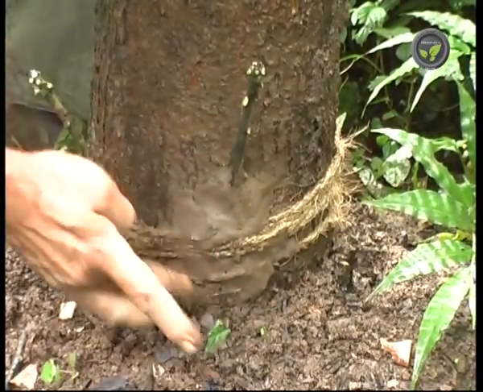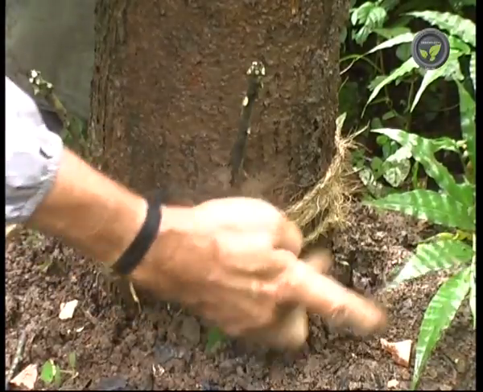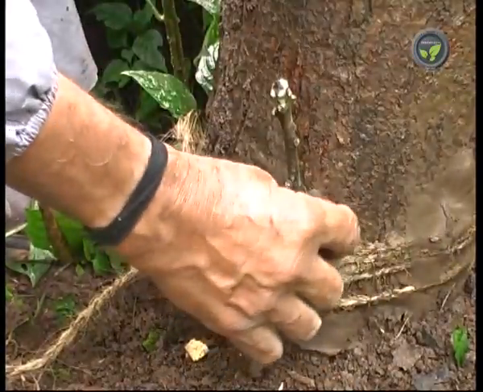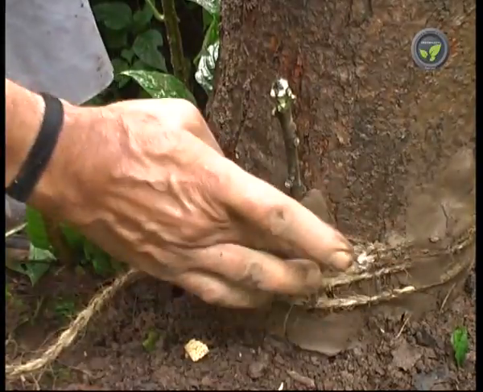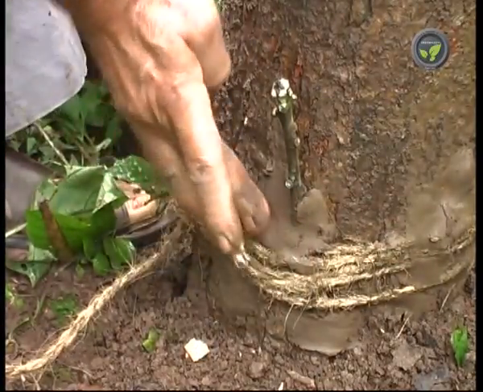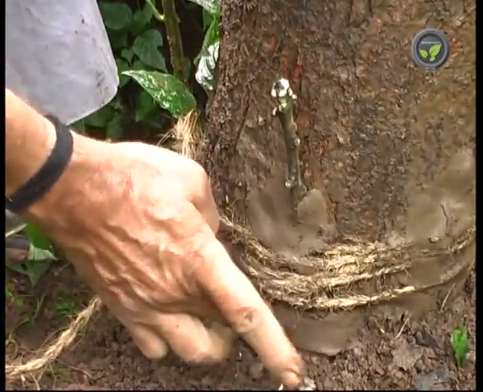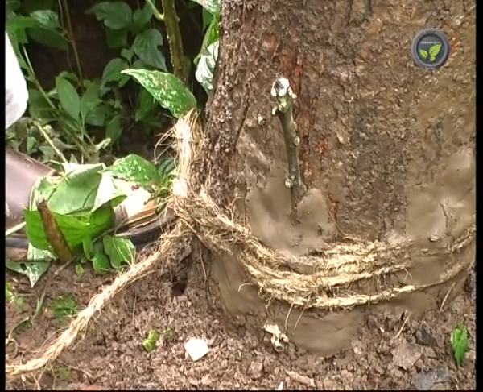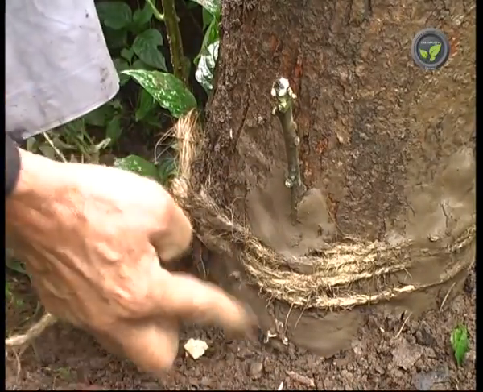This scion starts sprouting within 5 to 6 weeks. Union will heal perfectly, and the scion gives out 2 to 3 flushes within 6 months. Then cut the tree above the graft union. Fell the tree in the opposite direction without damaging the sprouted scion.